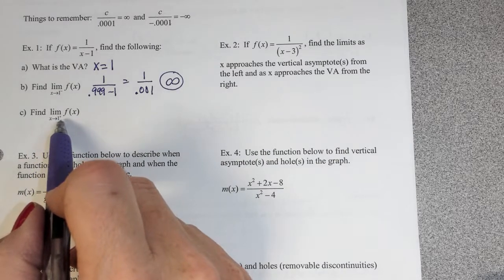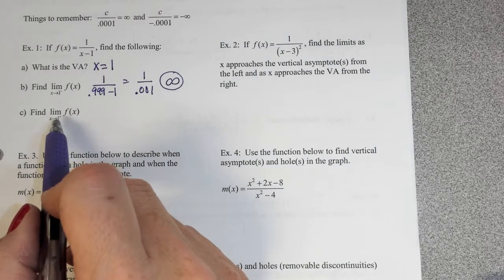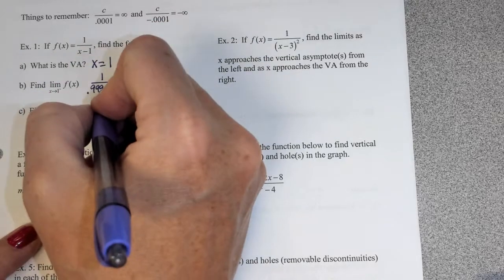Now we want to test a number really close to 1 but slightly larger. Calvin, what's that going to be?